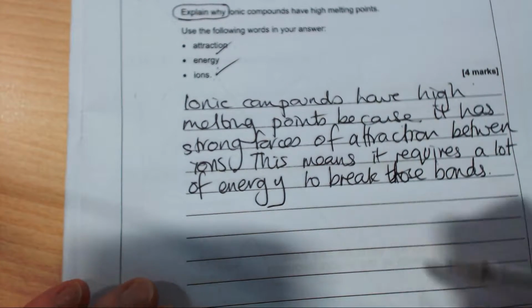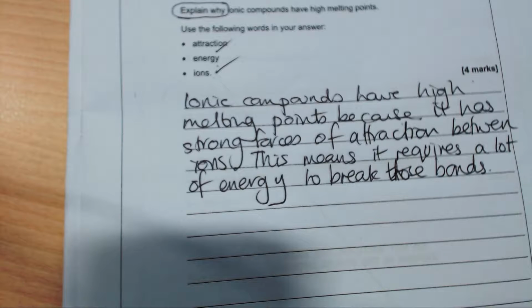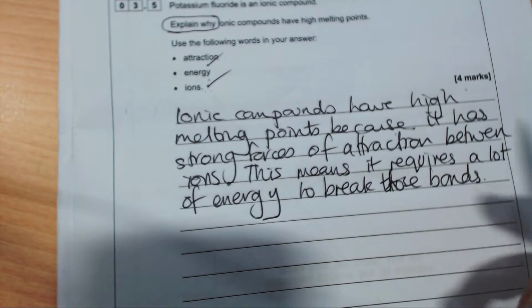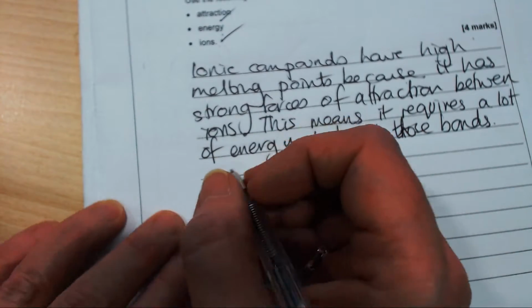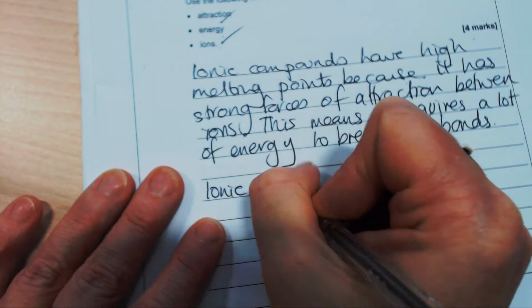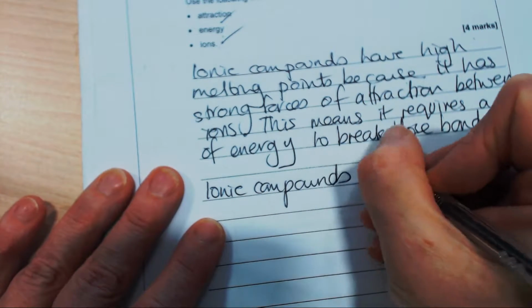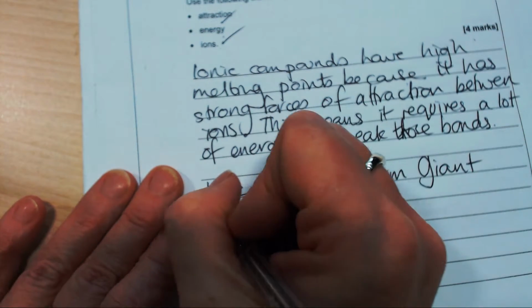Okay, so I've said it. I've used the 3 words, but it's asked me for 4 marks. So there must be something else I can say to get that 4th mark. So I could make a comment about the structure. You could make a comment to say something along the lines, because ionic compounds form giant lattice structures.